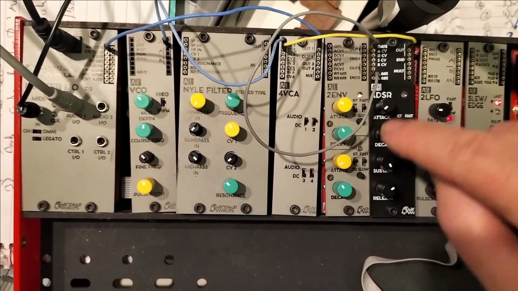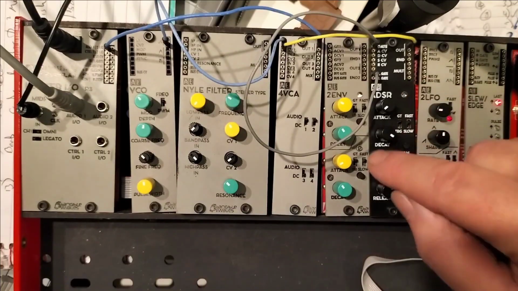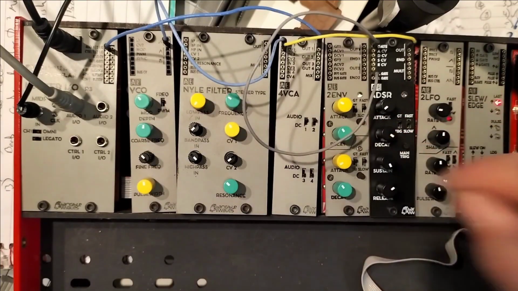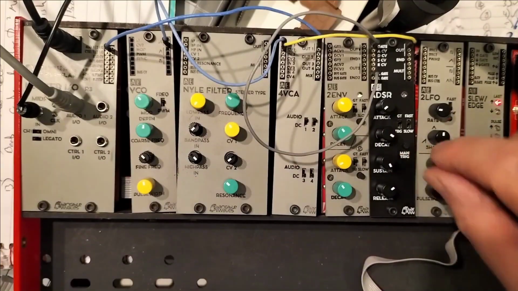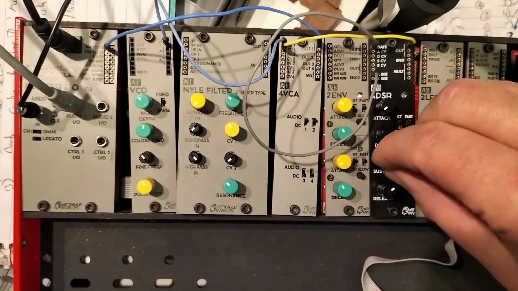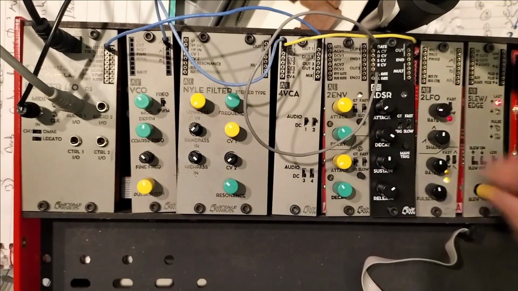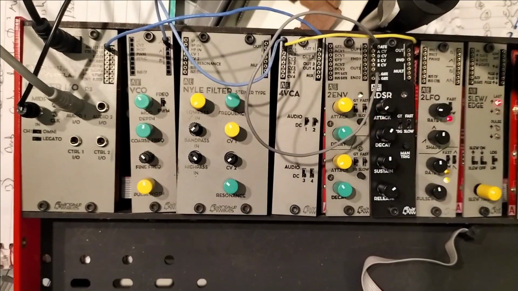So basically that's exactly the same as the attack and release, but now if you hold the key, you've told it to sustain at a certain level. See, so I turn it down. It works now if I turn it down.